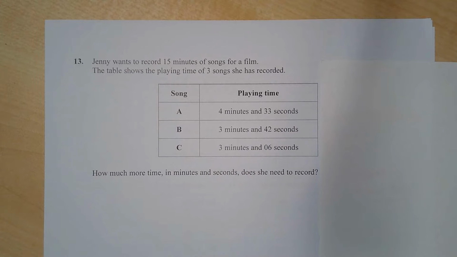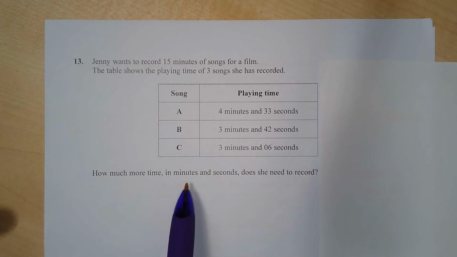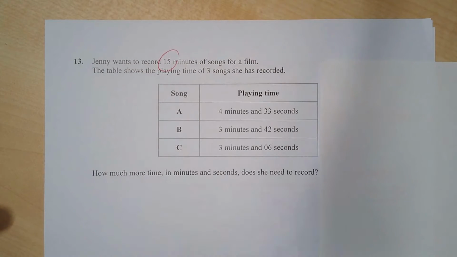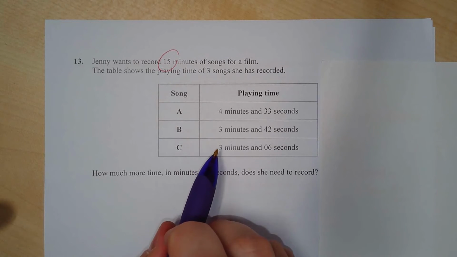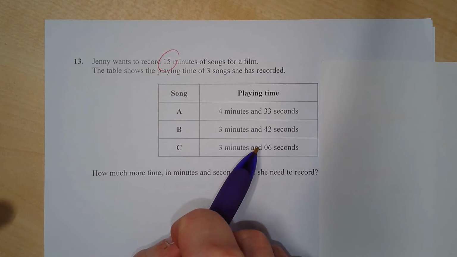So we've got song A, song B and song C in the table. How much more time in minutes and seconds does she need to record? So that's to get up to the full 15 minutes. So what I would do is look here in my table and see how many full minutes I've used already. And then I'd want to do the same for the seconds.